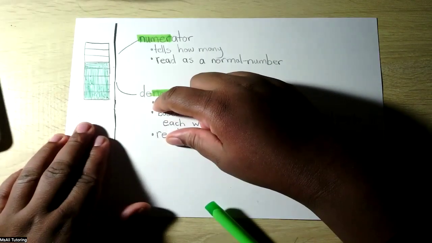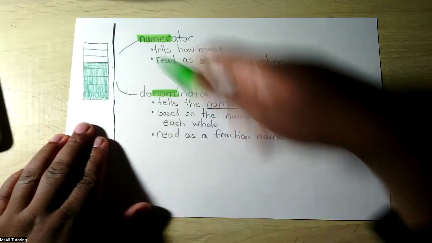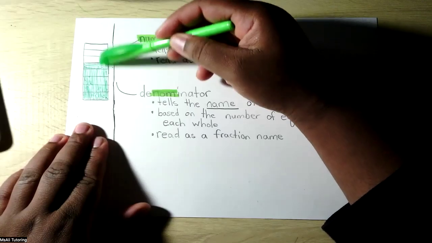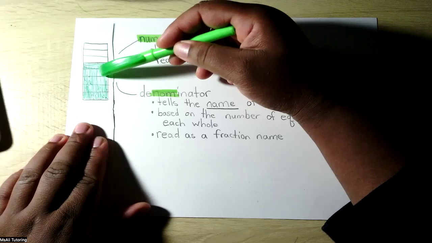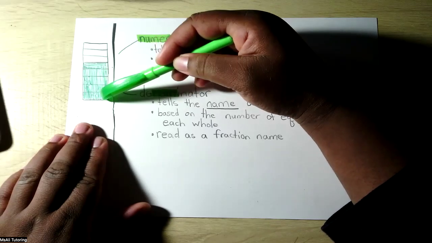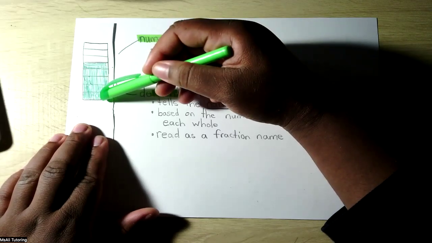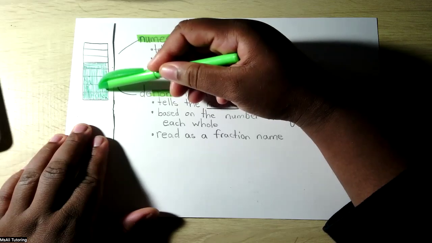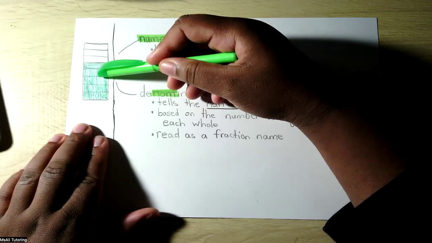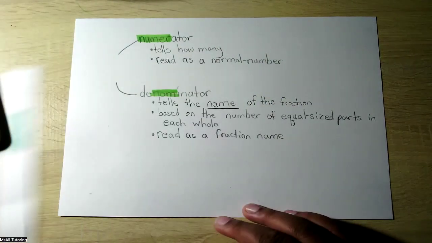And so here is a visual representation of 5/8. This rectangle is divided into 1, 2, 3, 4, 5, 6, 7, 8 equal-sized parts. And then one of those 8, 2 of the 8, 3 of the 8, 4 of the 8, 5 of the 8 equal-sized parts have been shaded in.